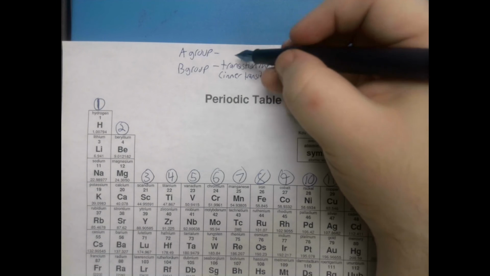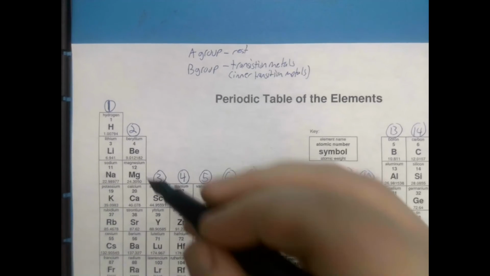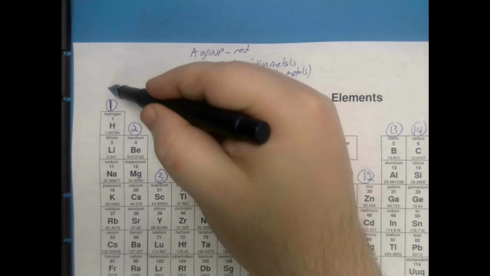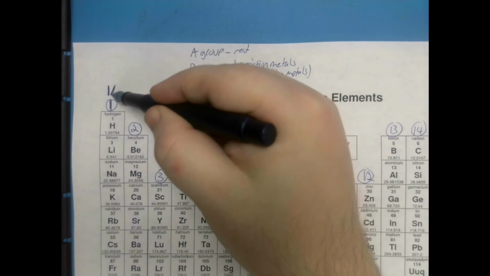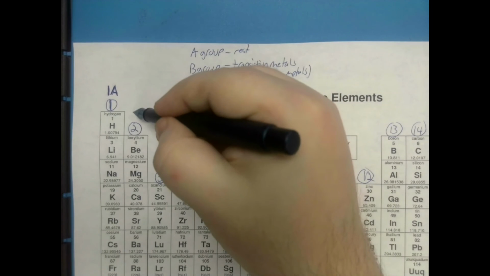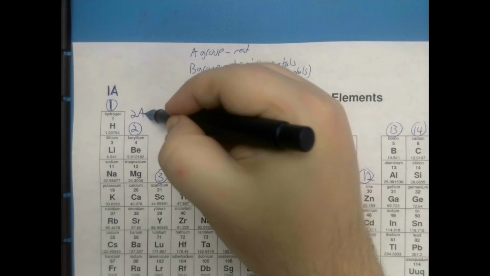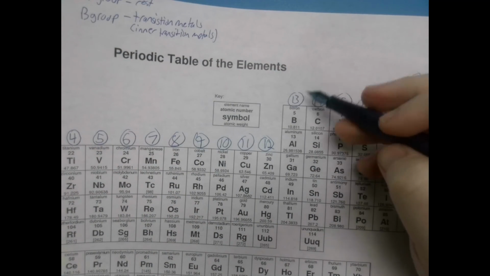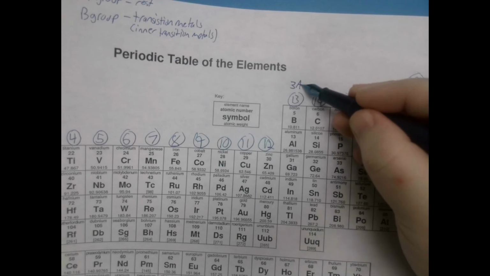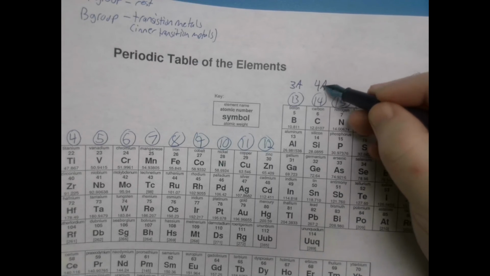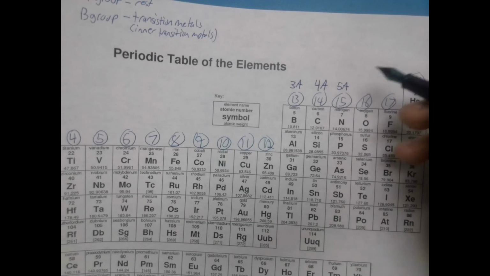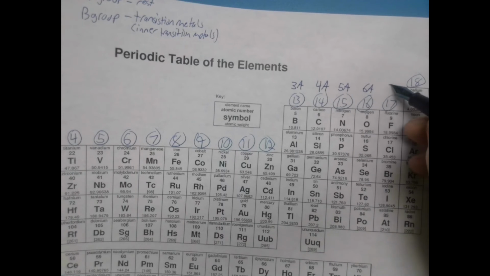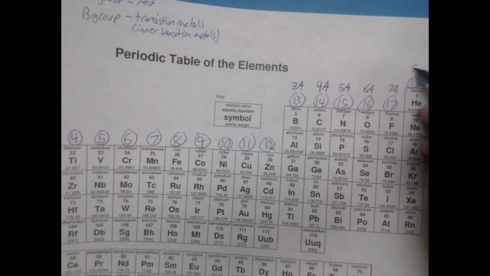And A group is the rest. This one is called 1A. This one is called 2A. What group number would this be? 3A. 4A. 5A. 6A. 7A. And 8A.